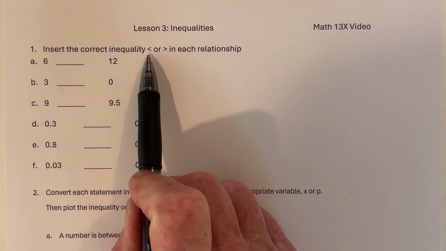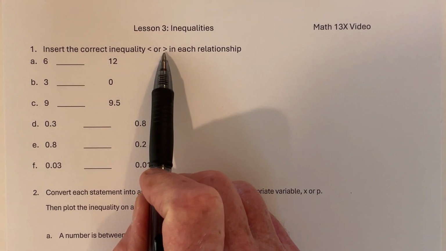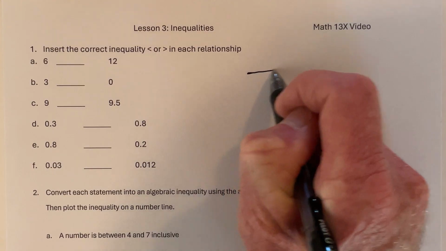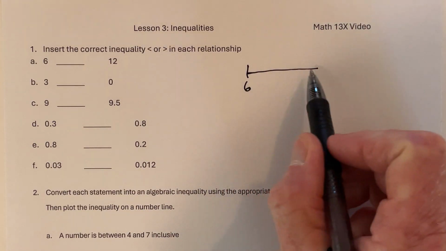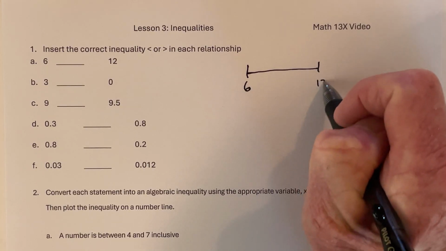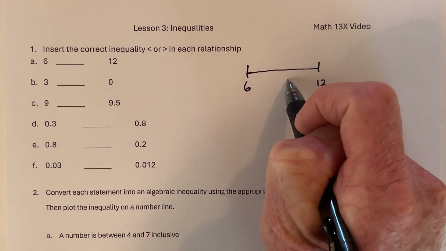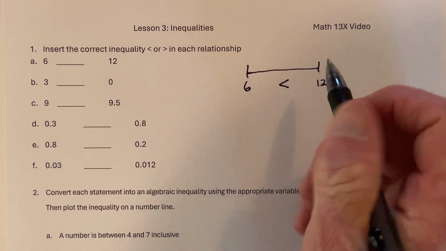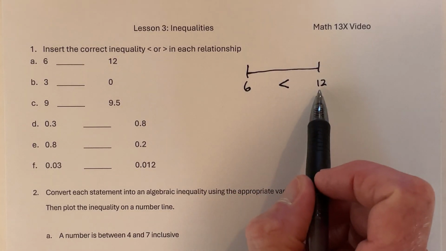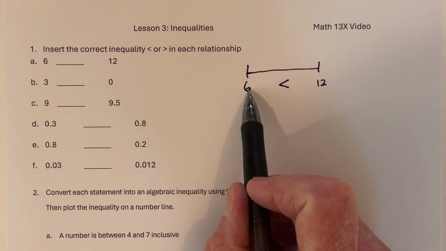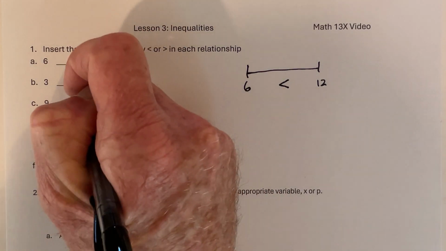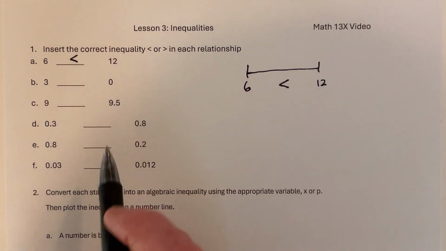So insert either the less than or greater than symbol. If you have a number line and 6 is over here, and then 7, 8, 9, 10, 11, and then 12 is over here, then this would be less than, because the 6 is to the left of the 12. Or another way to look at it is the arrow points to the smaller number. So this one is going to be less than.